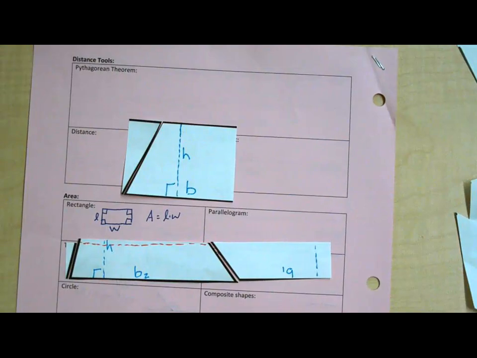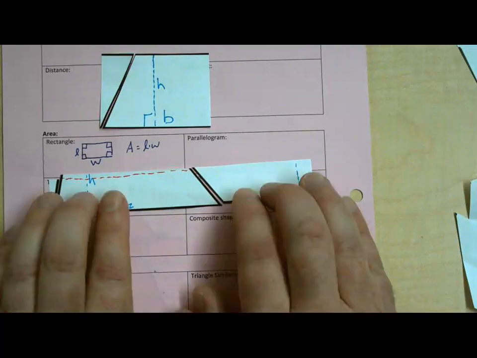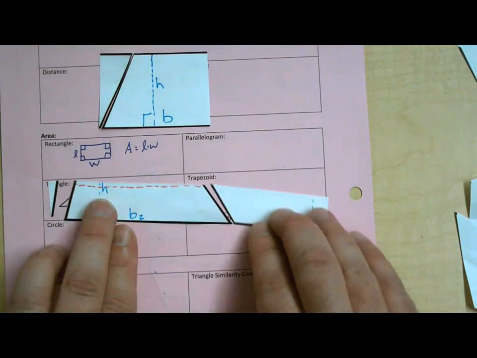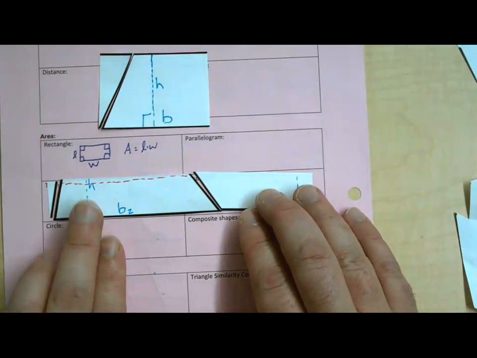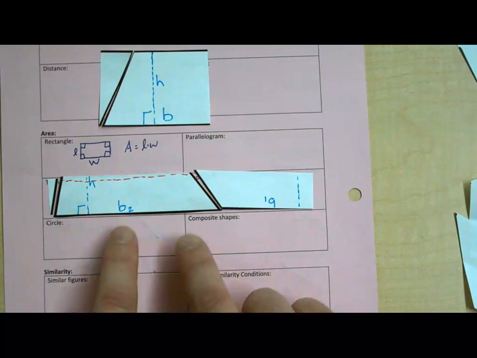All right, the big thing, the reason we're doing this, can I get your eyes up here for a second? If you've got your pink sheet, I'll have you get it out in a minute, but just pay attention for right now. The reason we're doing this is I want us to come up with the formulas for these two things, and I've already written the one for trapezoid down here. So look at this one.